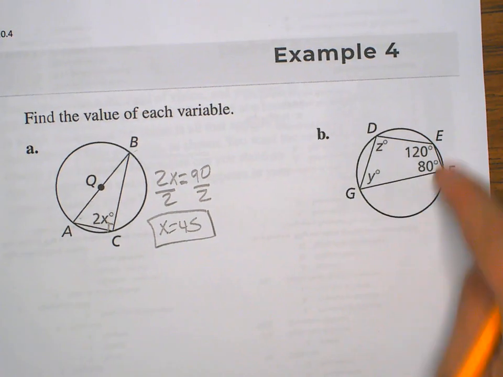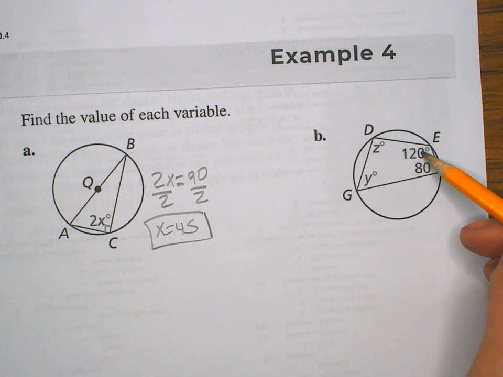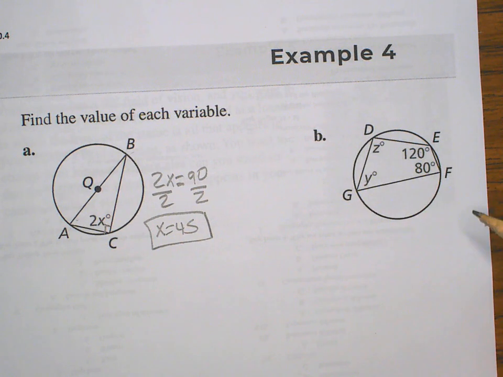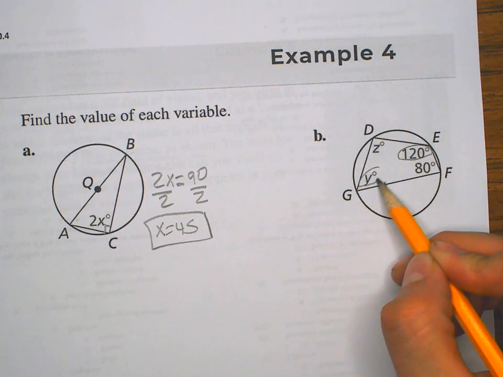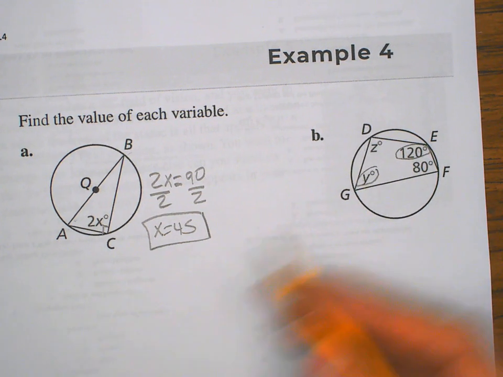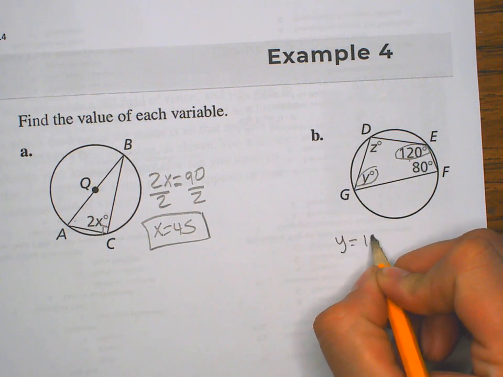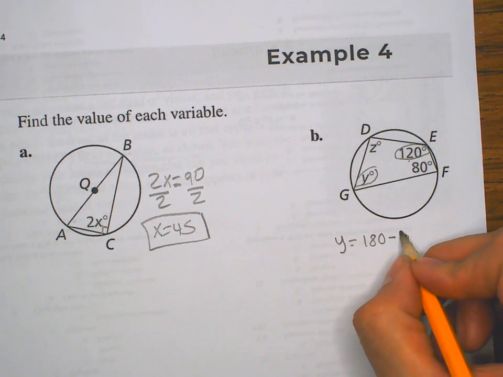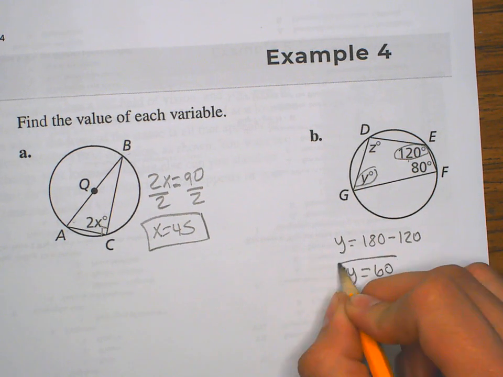Now on this one, we got to remember, first of all, that the sum of the angles here is going to be 360. We also know that the opposite angles here are going to be supplementary. So if this one here is 120, y is going to equal 180 minus 120, which happens to be 60.